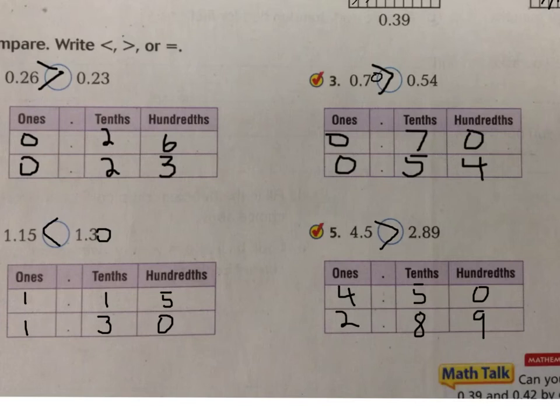So if you can use this place value chart, if you can put a 0 onto the end of numbers to make sure that the decimal places are even, the same number of decimal places for each thing you're looking at, then this should not be too difficult.